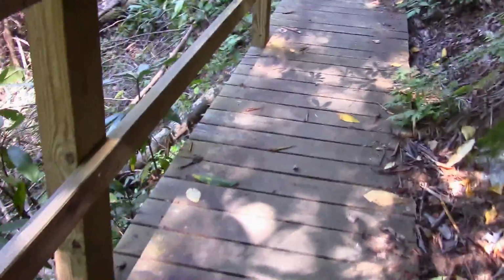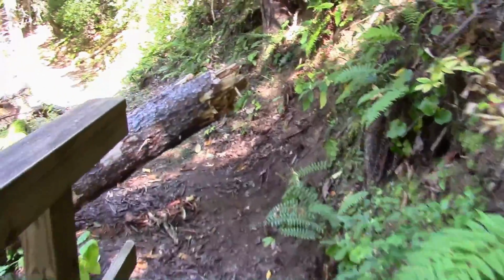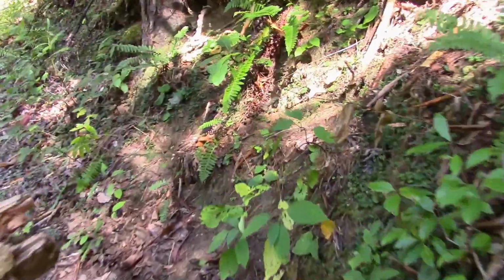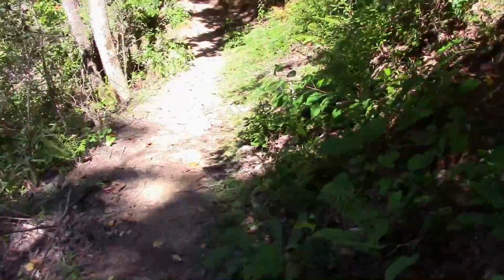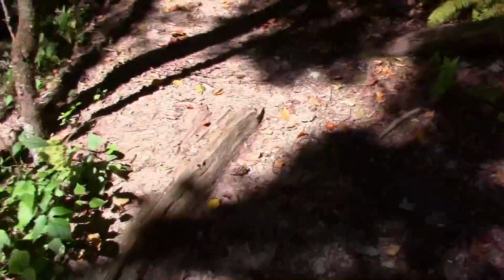This way. Come on, Rodney. You know you're the first person on the trail all day when you run into a spider web.